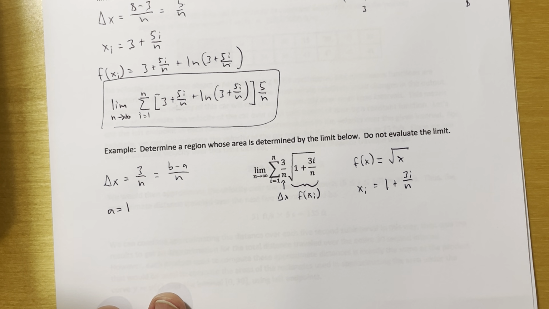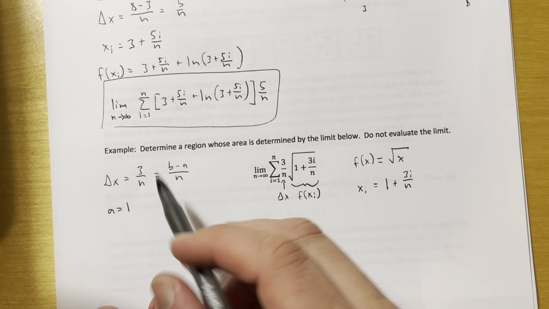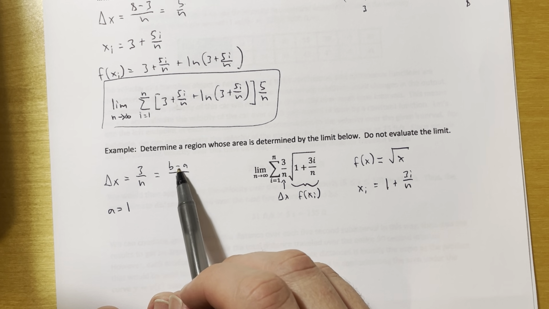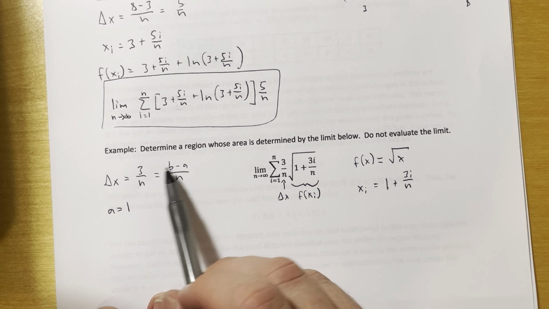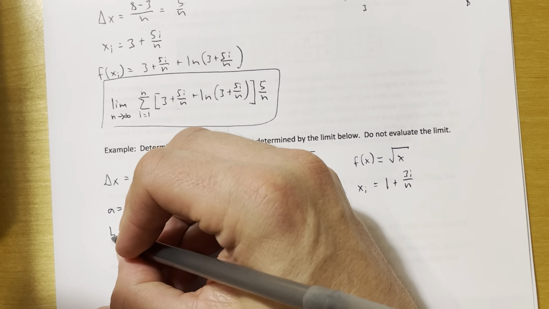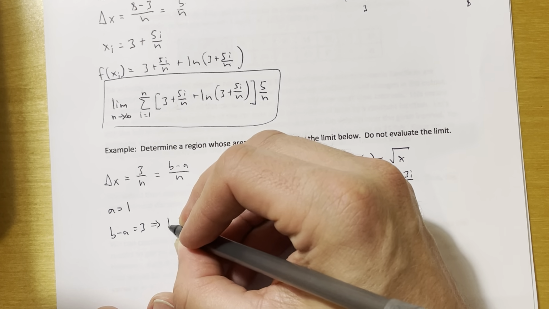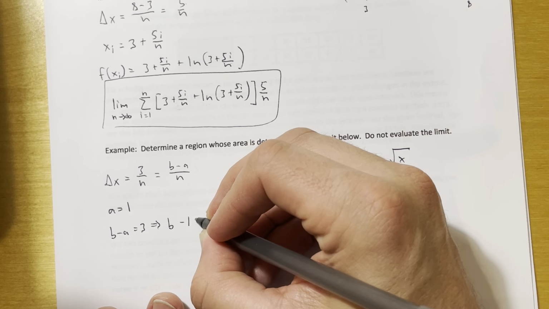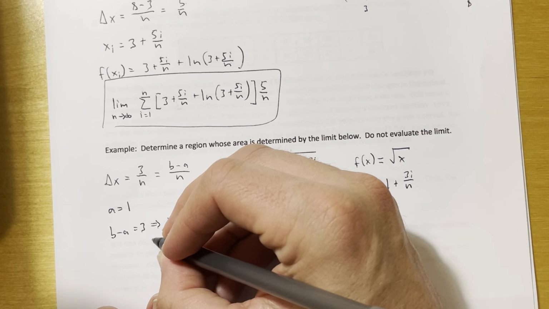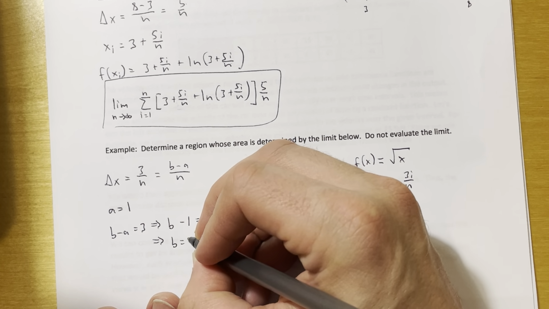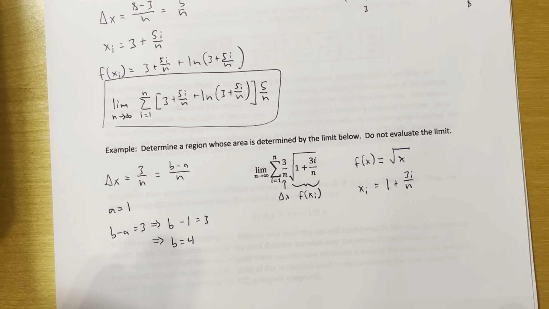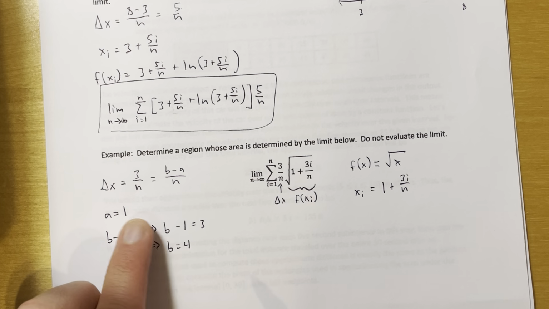How do we then find b? Well, b minus a should be equal to 3 according to what we got here. b minus a equals 3, or b minus 1, because we found what a is, equals 3, which would mean that b is equal to 4. Okay, so now I think that my interval is the closed interval from 1 to 4.